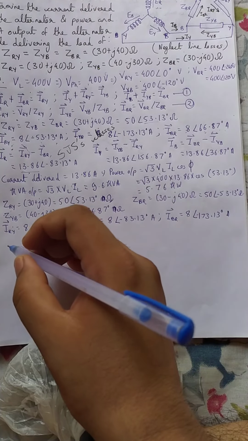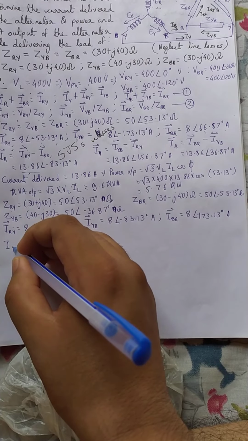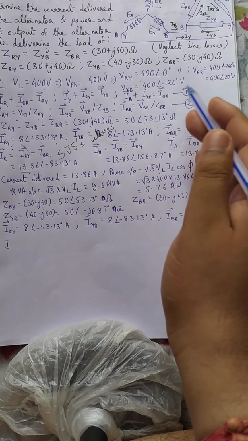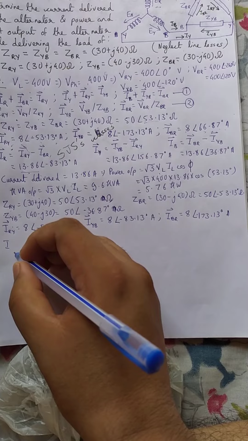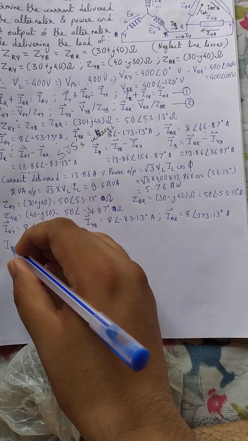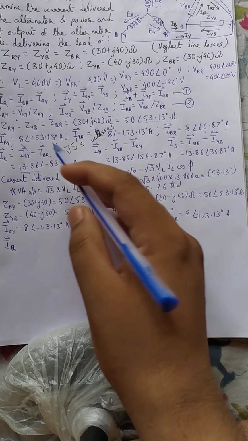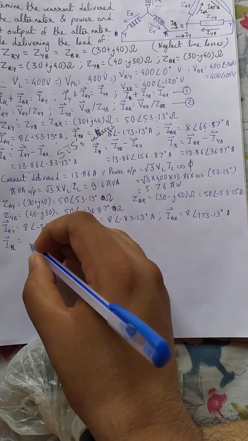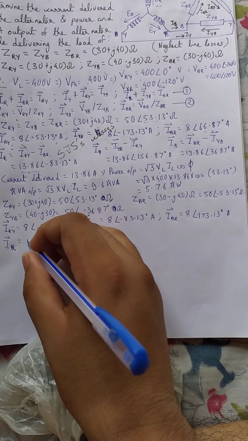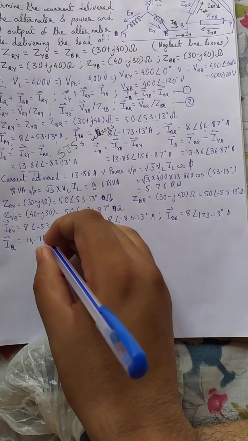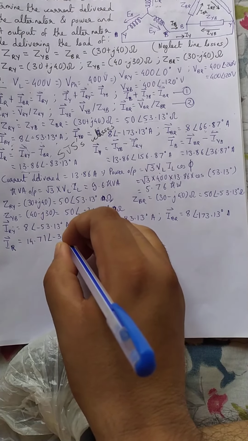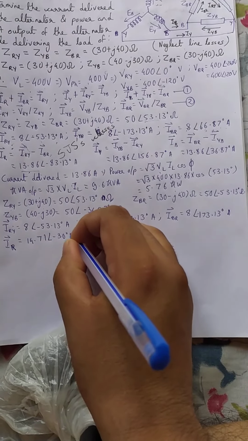Once we have found the phase currents, we can find the line currents following the relation, equation number 1. So we can find this IR, putting the same relationship there. The IR would be 14.71 angle minus 30 degree ampere.